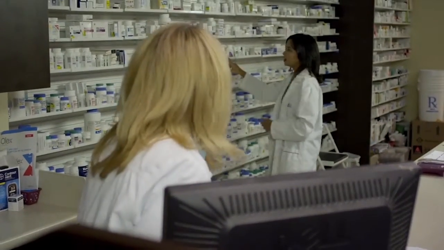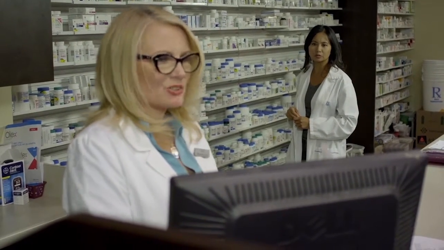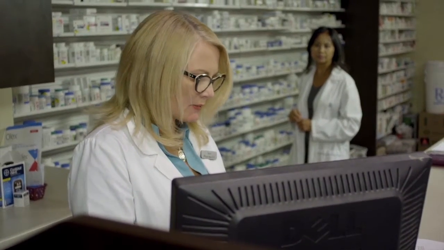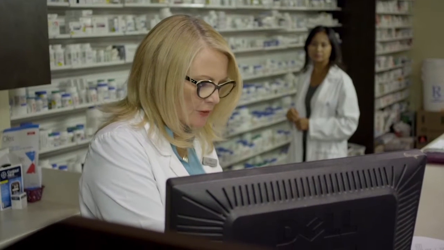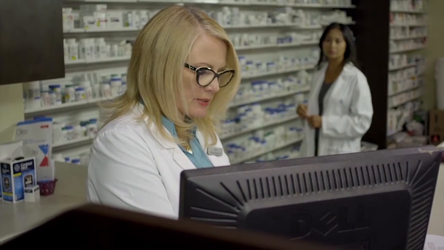Iris, the Diamicron MR 60 is back ordered. What do you want me to do? Oh, that's right. Yeah, I guess I'm going to have to change that. Let's modify the renewal to gliclazide 30 milligrams. So gliclazide MR 30 milligrams, take 4 tablets daily, and I'm going to let the patient know about that. Thanks. Okay.